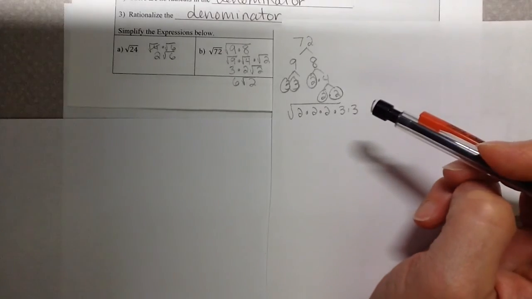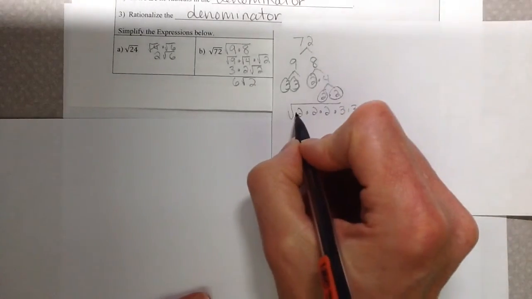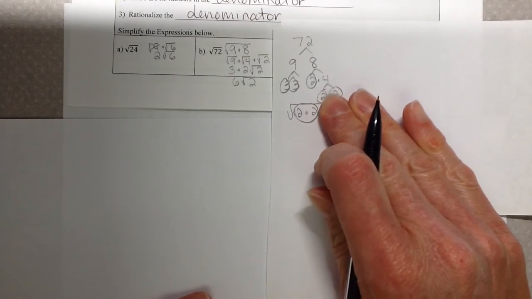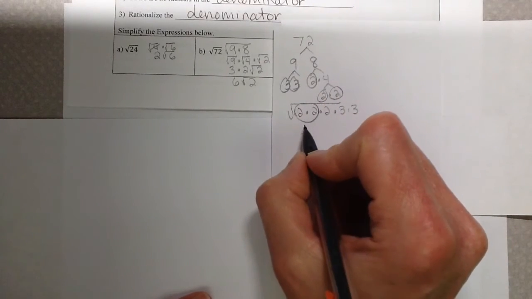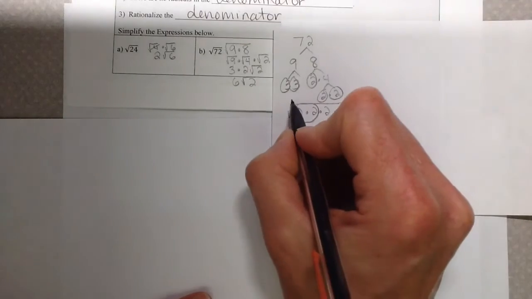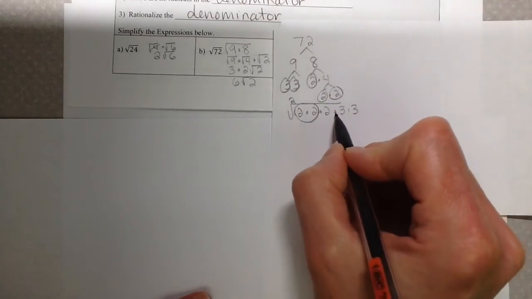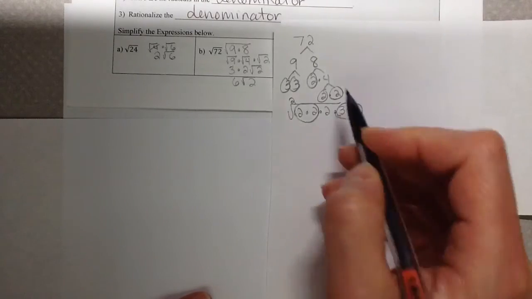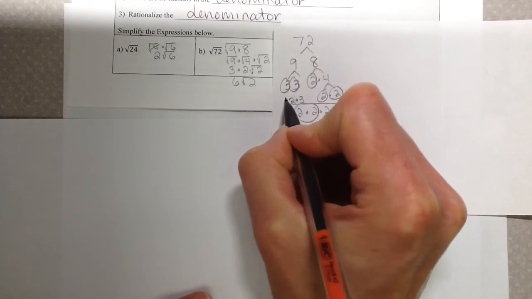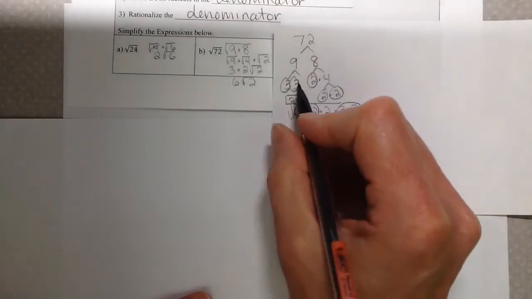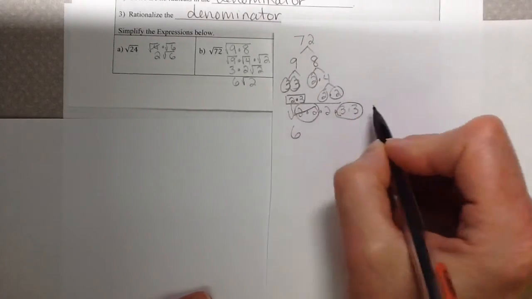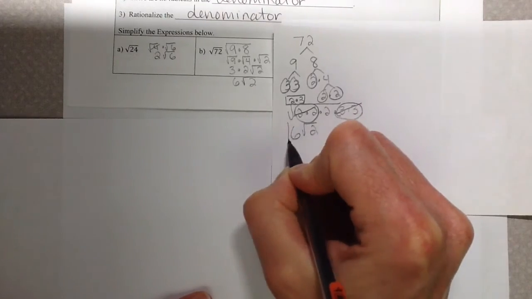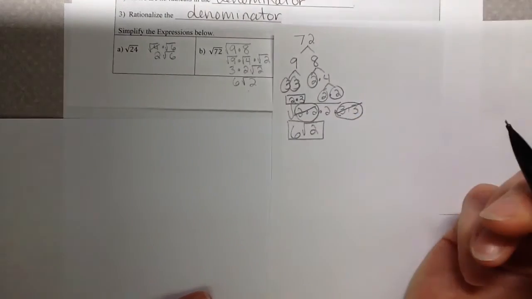And remember that in order to bring the number out, you have to circle it as a pair. This would actually be the square root of 4. We know that that is 2. So I can bring that out. And I have 3 times 3, so I can bring that outside. So I have 2 times 3 on the outside, which is going to be 6. Once you take them out, just cross them off, and you're going to get 6 times the square root of 2, which is the same thing I have here.